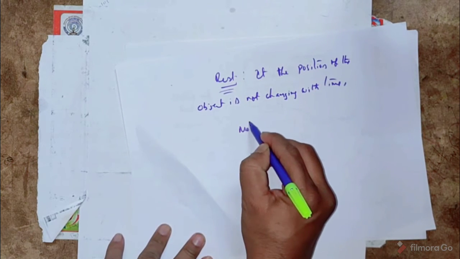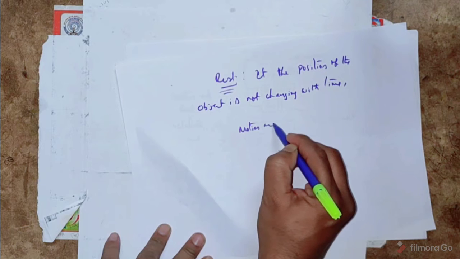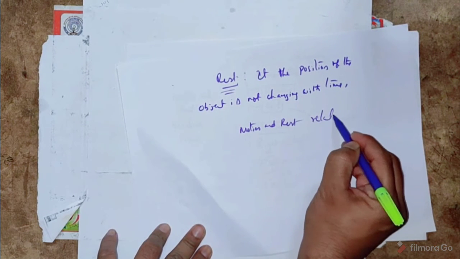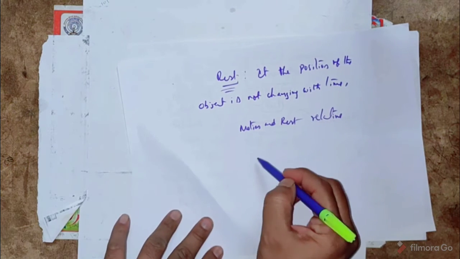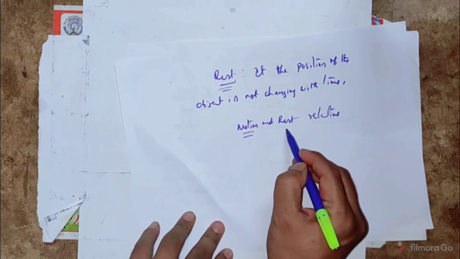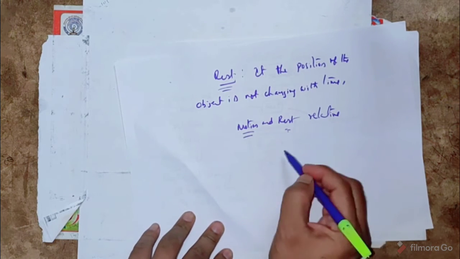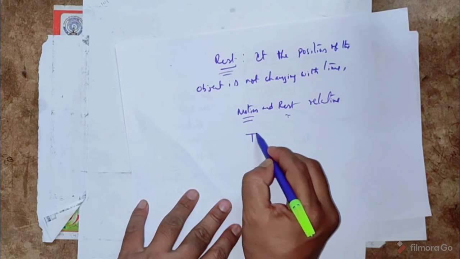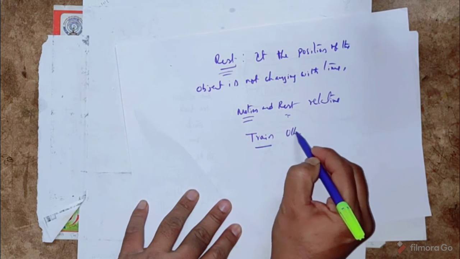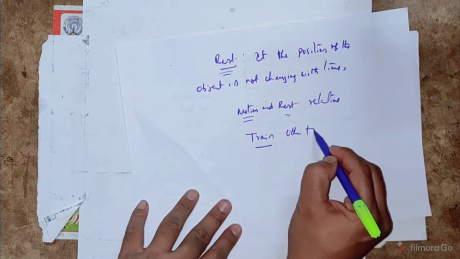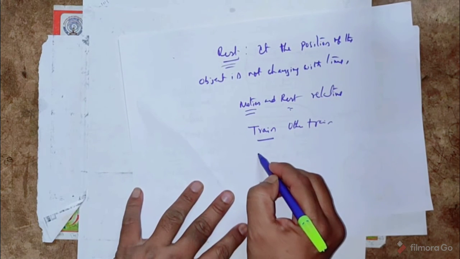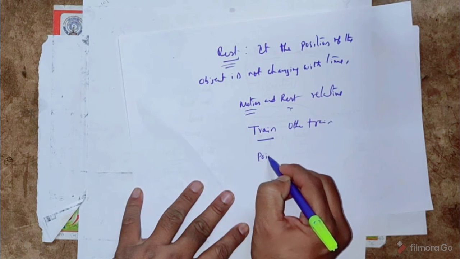They are relative terms, not absolute. The persons inside the car are at rest, but the persons observing from outside say they are in motion. Even in trains sometimes, if the other train is moving, even though our train is at rest, we think that our train is also moving. So motion and rest depend upon the point of observation.